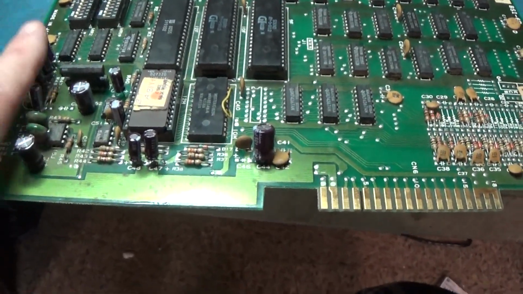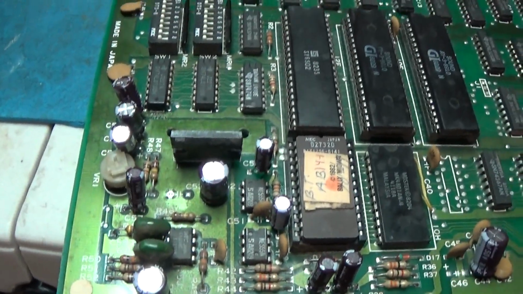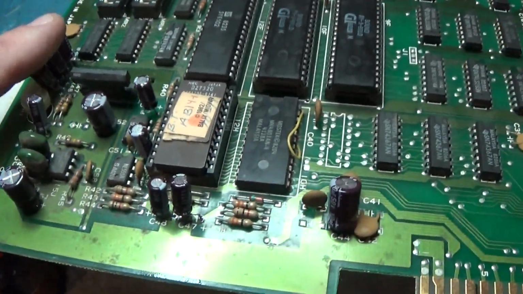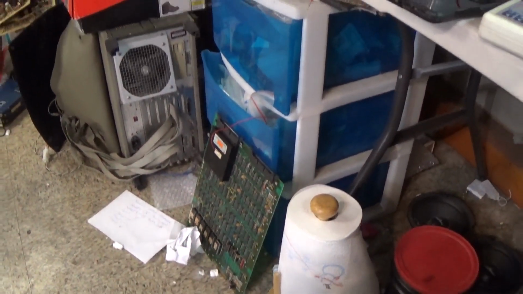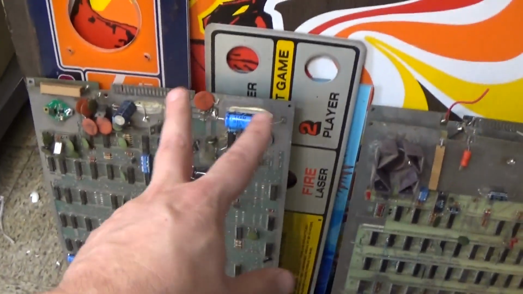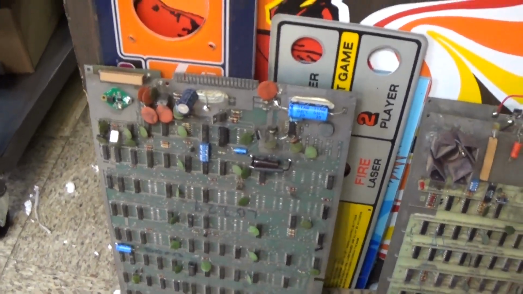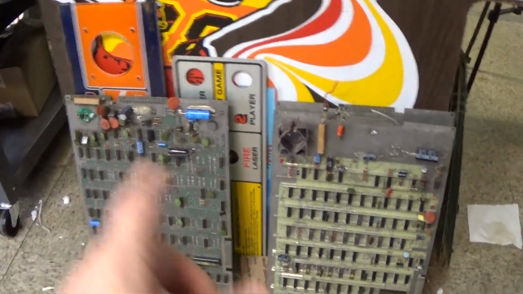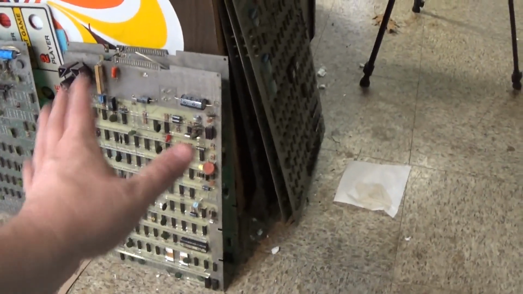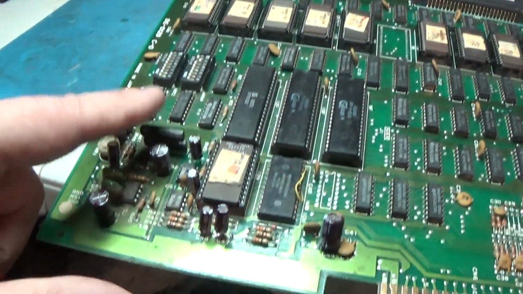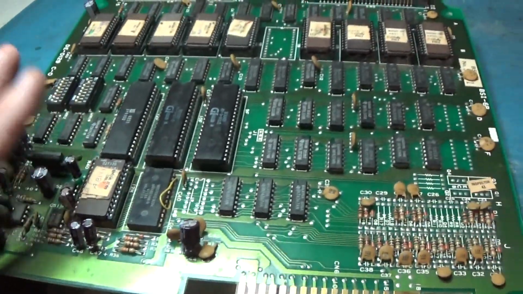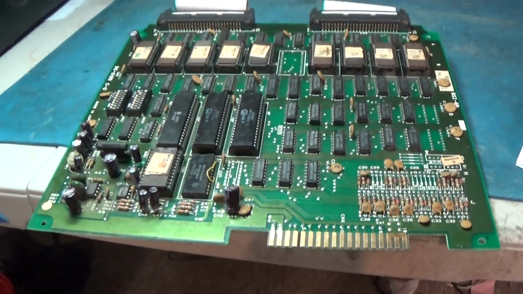Okay, the sound section is all nicely recapped with high quality Nichicon caps. I'll put some new heat paste on this and put the heat sink back on. I replaced the caps on that one as well. If you watched the Super Breakout repair, I did not record, I did replace the caps on that board as well. So that's part of this job. Remember, the Night Driver already had new caps. So this one's all done. I'm going to put that heat sink back on and put it together with some new standoffs, and it should be good to go.